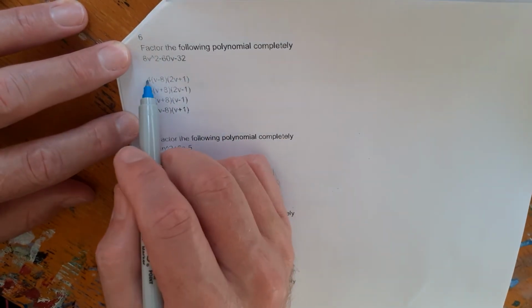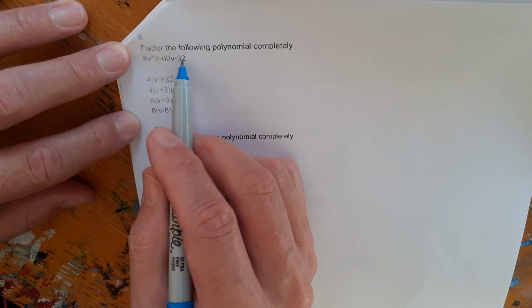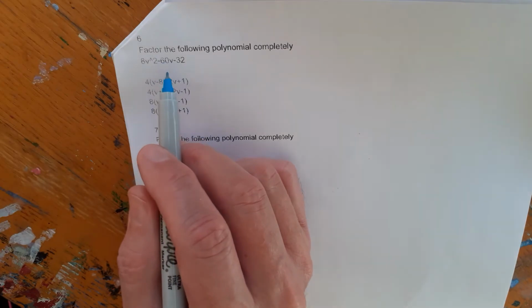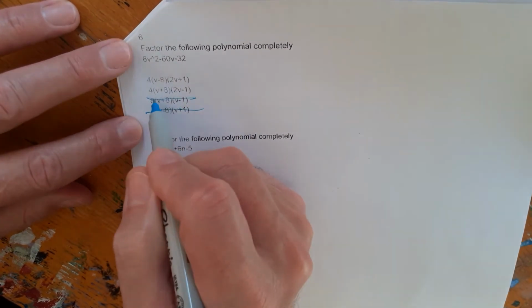So it looks like we might be pulling a 4 out, or an 8. Does 8 pull out of 32? Yes. Does 8 pull out of 8? Yes. But does 8 divide into negative 60 evenly? No. So I don't like the 8s. Gone. Let's pull 4s out.